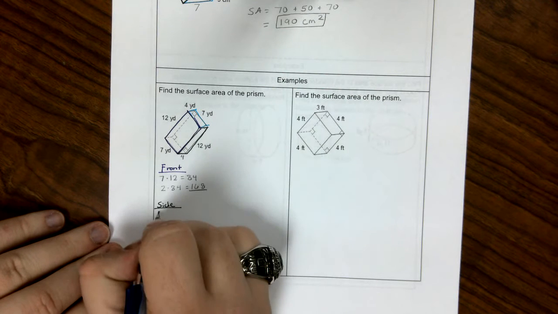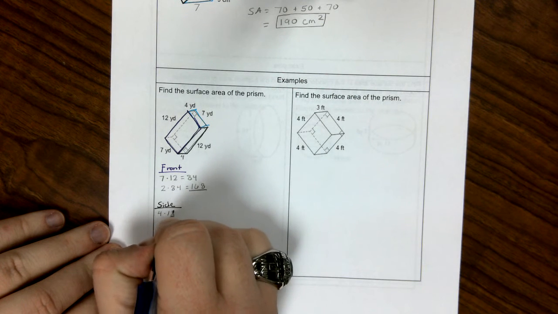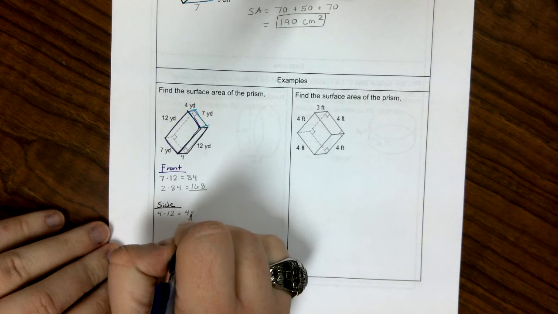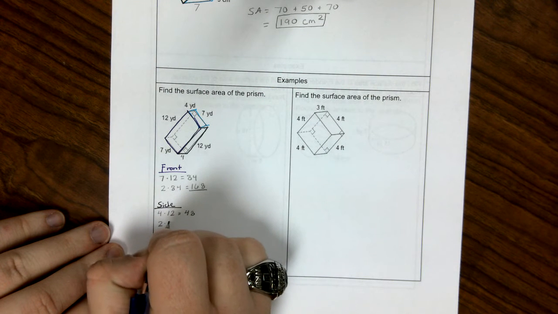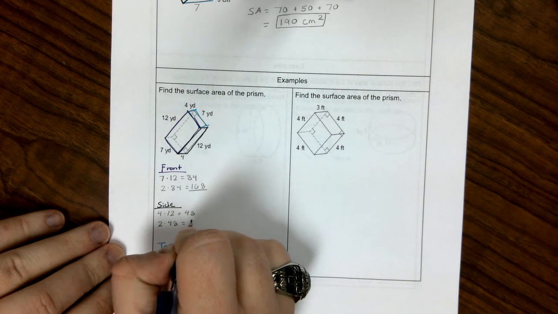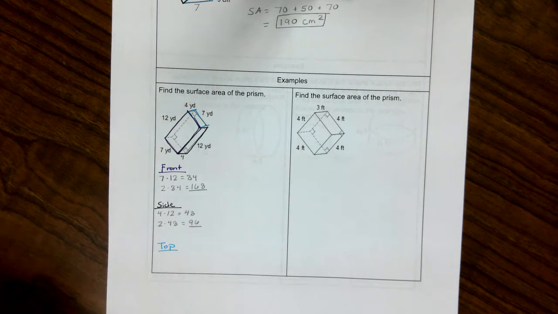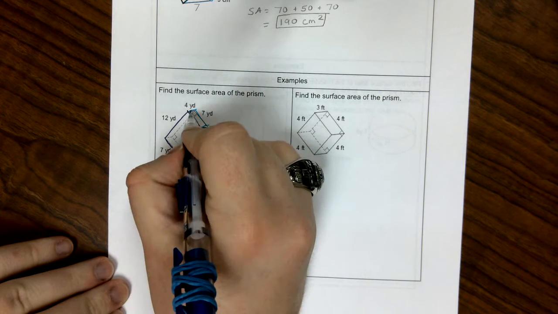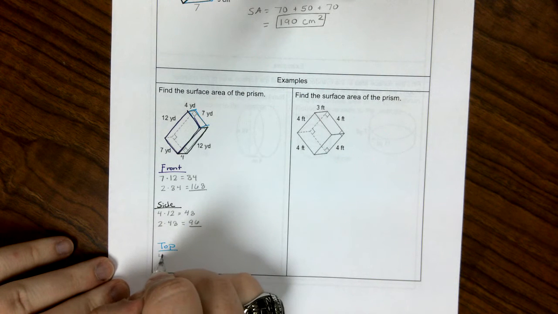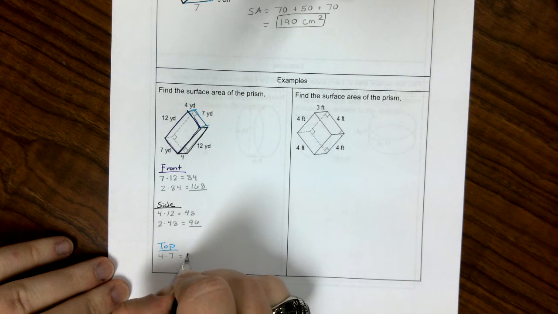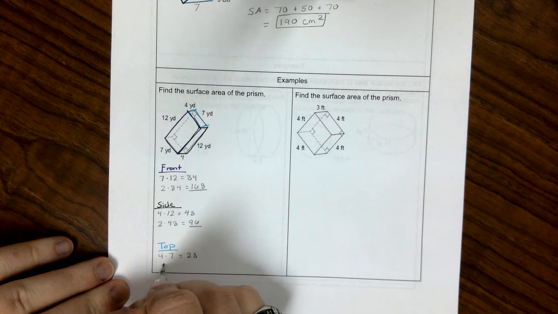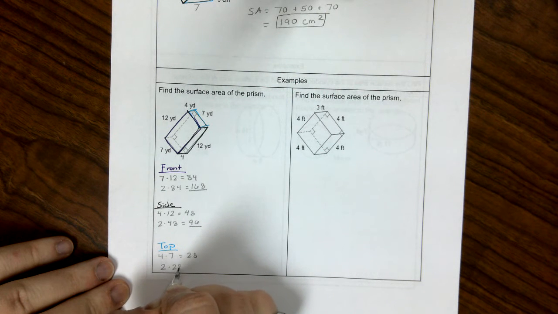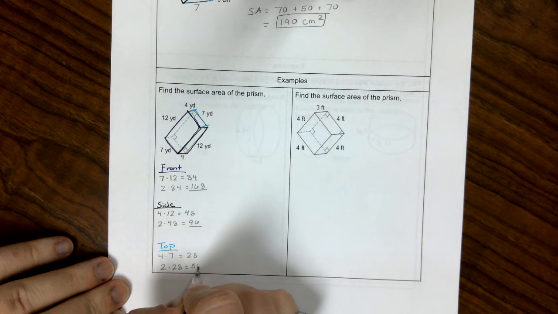So we're going to do 4 times 12, which is 48. And then double 48, we get 96. And we keep track of it. Our top is a 4 by 7. So 4 times 7, 28. And then we multiply 28 by 2. We have 56.